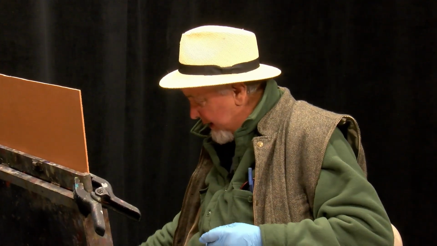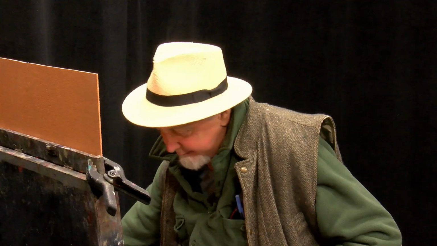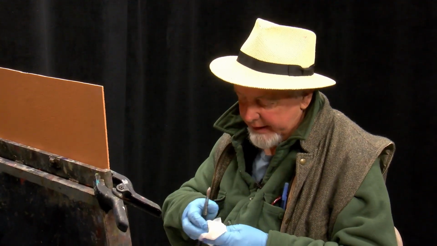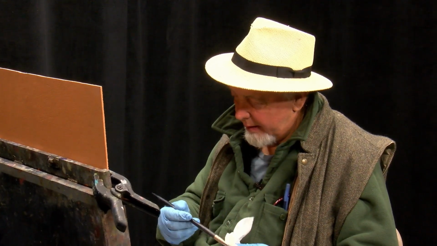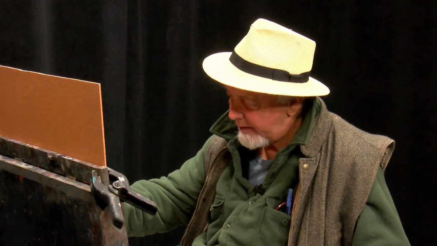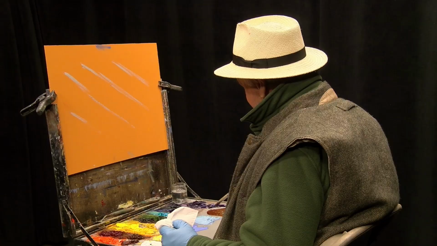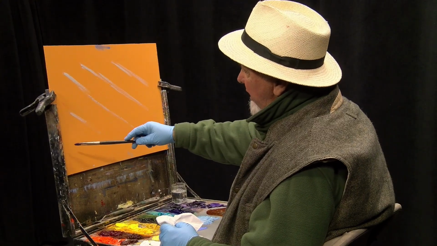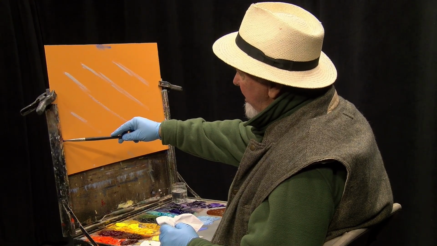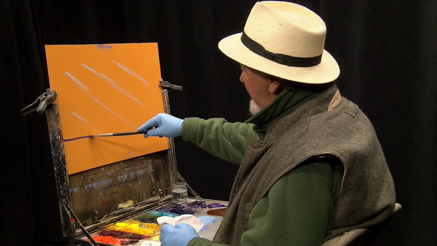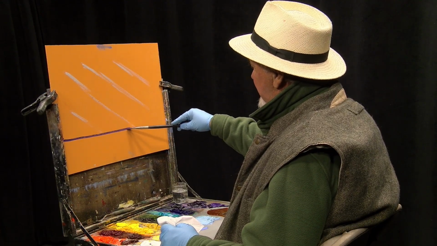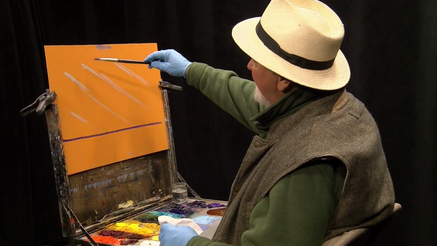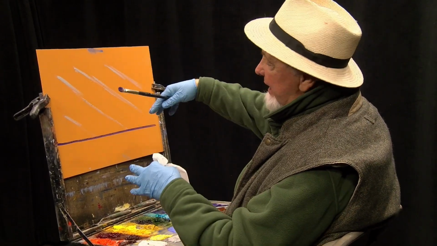Okay, I'm using my regular palette. I'm going to be drawing with a watered down purple because it's kind of transparent. The first thing we do is we establish the horizon line. And when the horizon line is low, that means we're kind of looking up. If the horizon line was high, we'd be looking down on the ground.